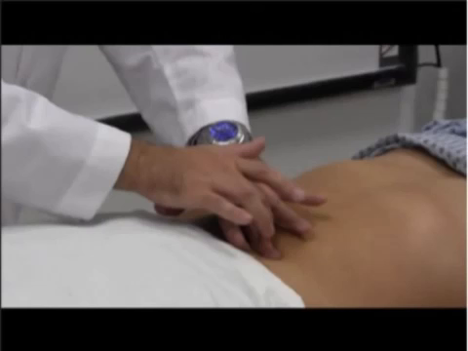Percussion. Next, we proceed to percussion. Percussion helps you to assess the amount and distribution of gas in the abdomen, possible masses, and the size of the liver and spleen.